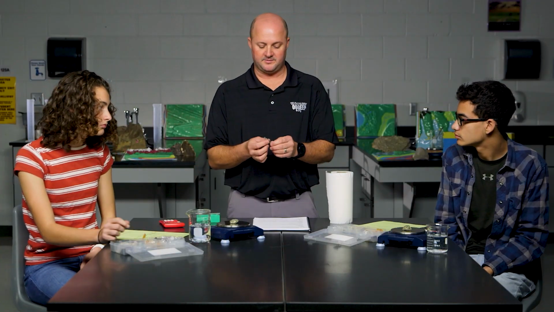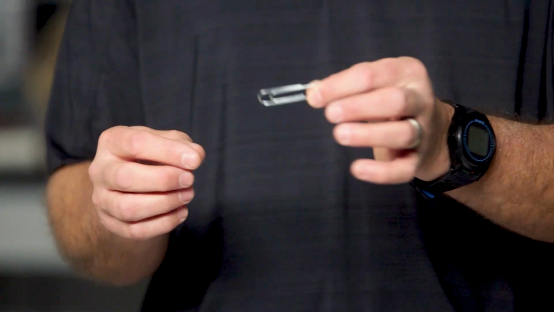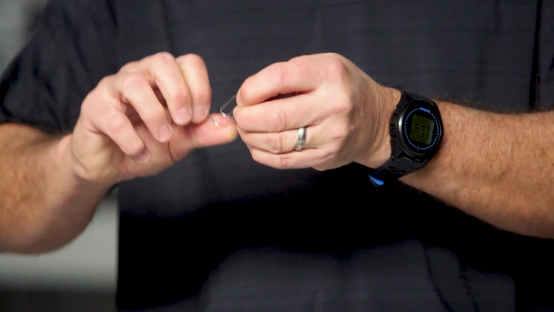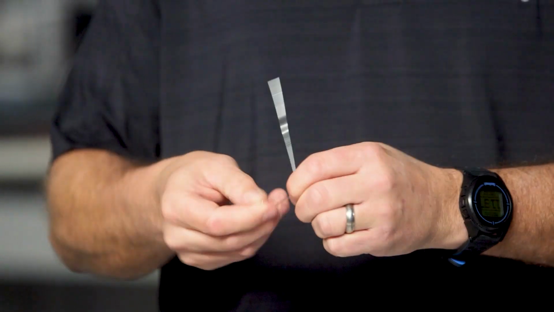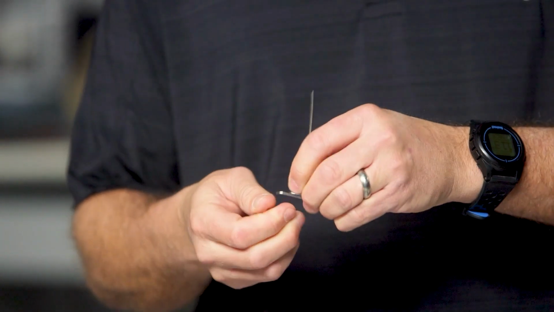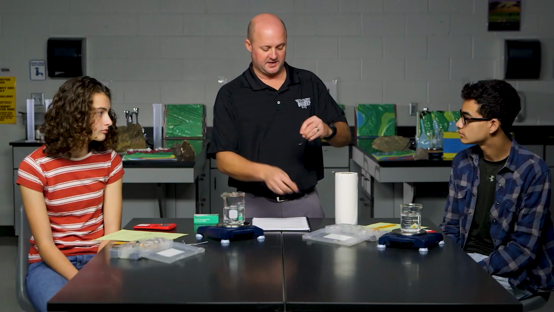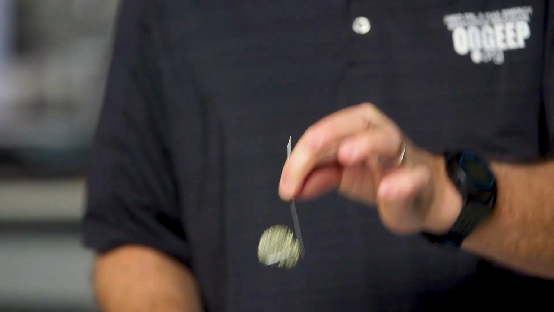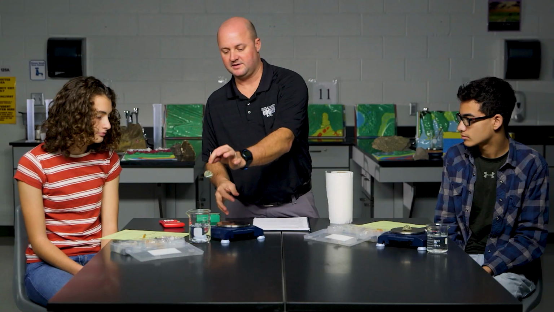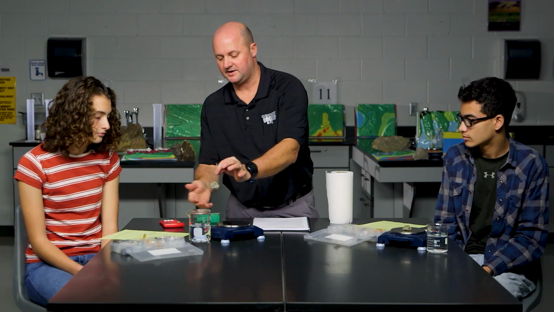Now here's where the paper clip comes into play. So we're going to turn this into an egg dipper. So we're going to fold this out. We're going to fold one arm down. We're going to make this kind of into a circle or a ring so that we can suspend our mineral from the holder. So now it is a mineral dipper, because they're going to need to suspend this mineral in the water without touching the sides or the bottom as it's being massed.